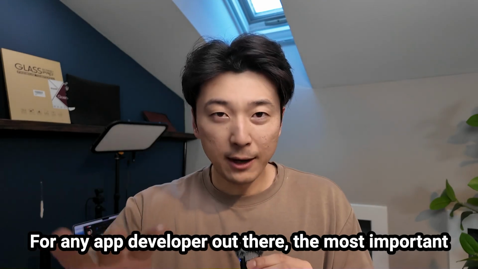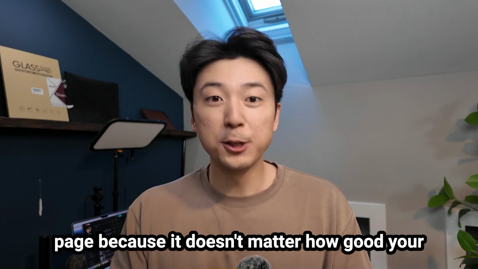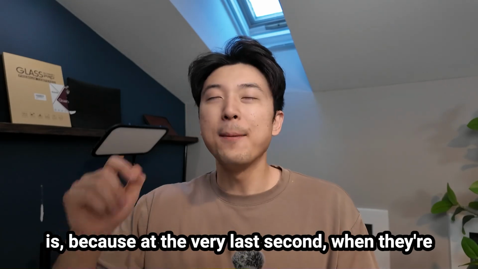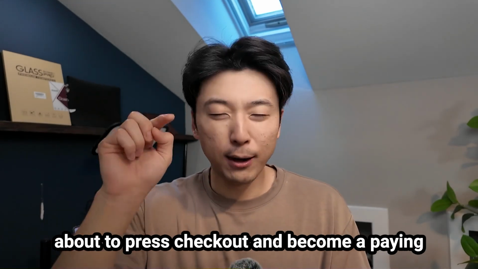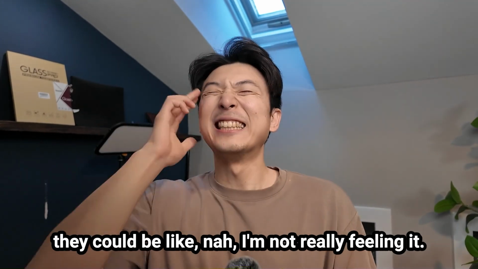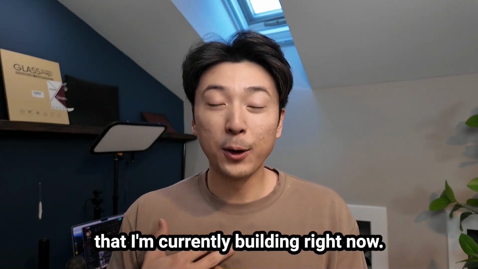For any app developer out there, the most important part of any app is the purchase and the pricing page, because it doesn't matter how good your app is, it doesn't matter how good your product is, because at the very last second when they're about to press checkout and become a paying user and putting their money in your pockets, they could be like, nah, I'm not really feeling it. And that's what's happening to the app that I'm currently building right now.